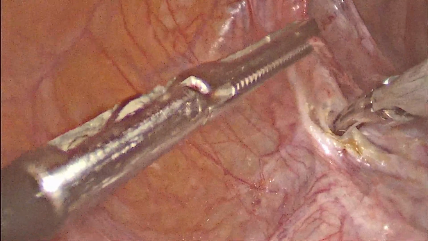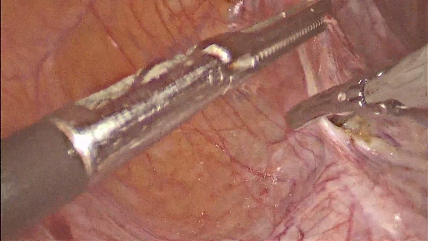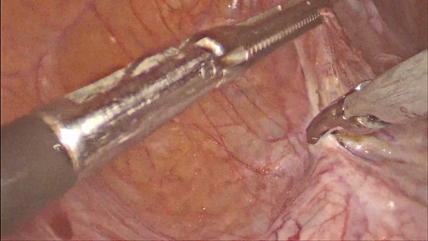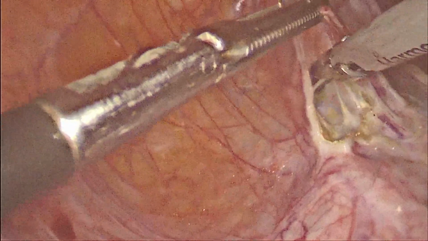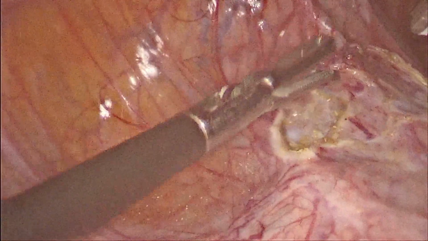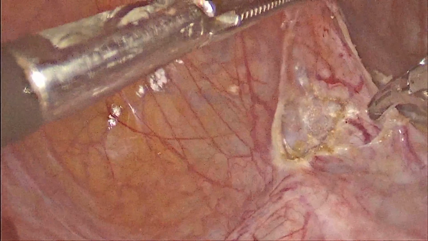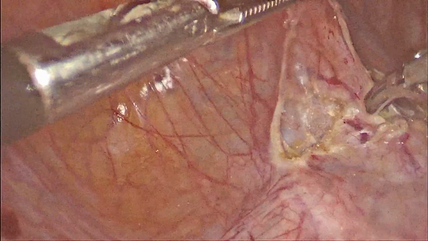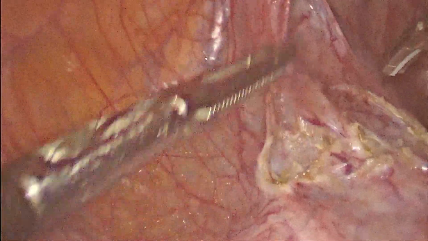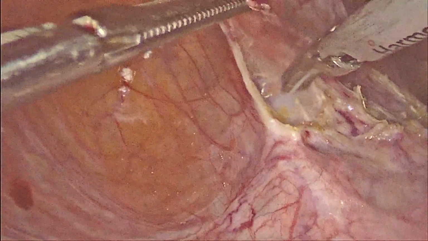So whenever we do the dissection, try to do fiber by fiber dissection. Identify the bladder and cervix separately, and do gentle dissection. The dissection should be sufficient to expose the scar site and expose the cervix enough to excise.